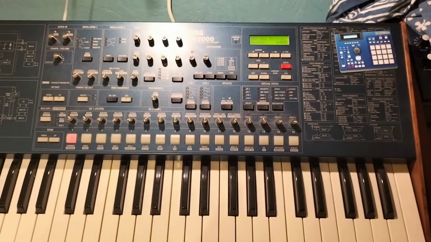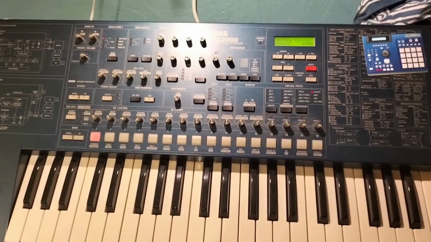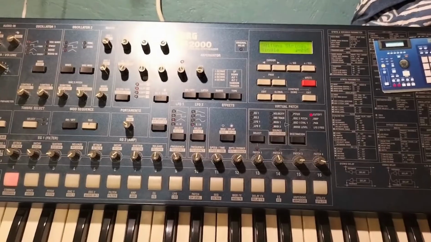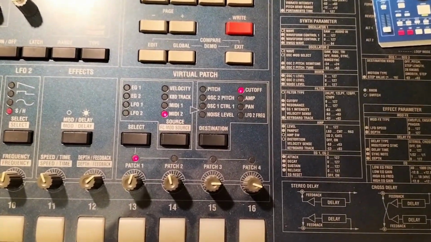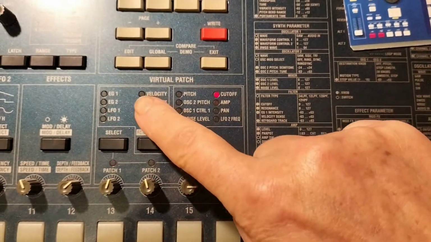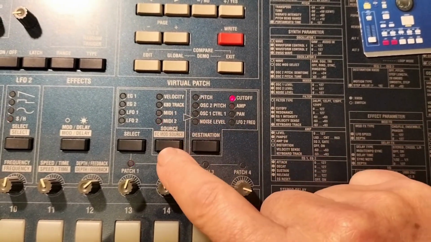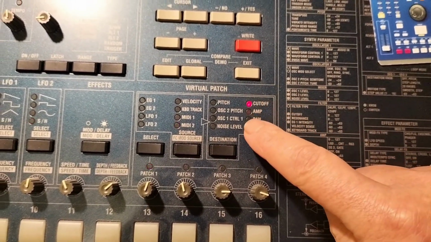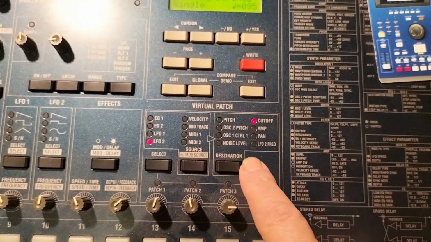So to wrap up this video, I thought we'd come away from the AE Modular and have a look at the Korg MS2000, because this is another one that is pretty graphic at showing you a modulation matrix. If I zoom in to here, Korg likes to name things differently. It's called virtual patch, but this is a modulation matrix. And you'll see here we've got these sources. So what is it, 8? And you've got 8 destinations. And you switch between them by doing that.